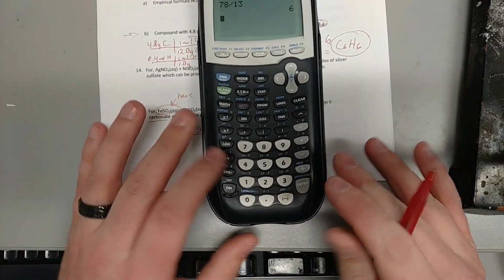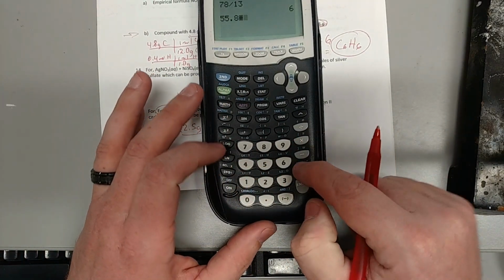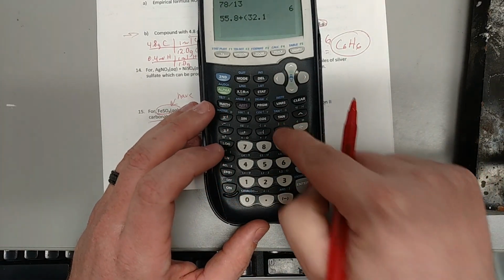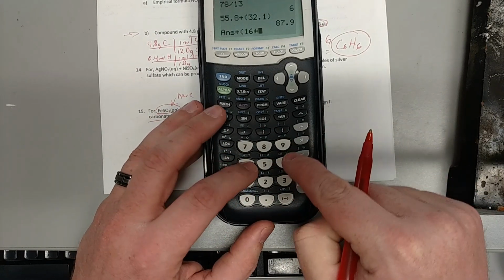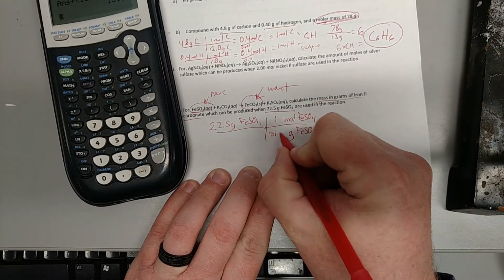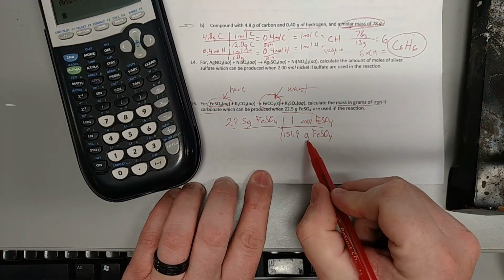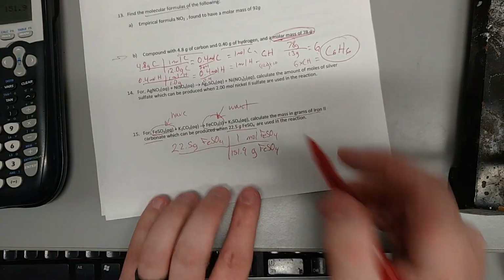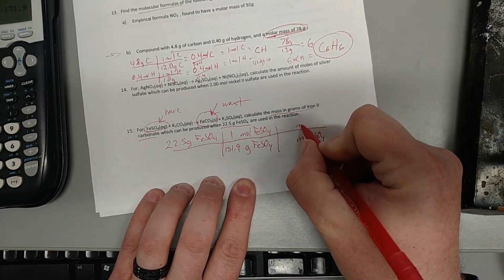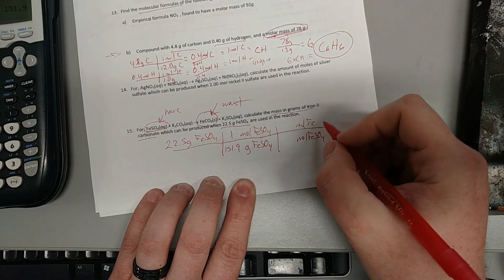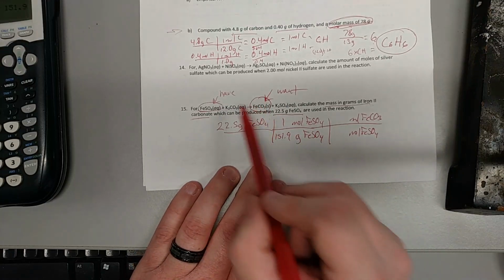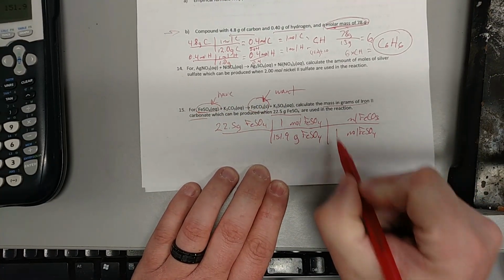Iron 2 sulfate. Iron is 55.8 plus 32.1 for the sulfur, and then plus 16 times 4 for the oxygen, 151.9. So this will convert us from grams into moles of iron sulfate. Now we need to get rid of the moles of iron sulfate and get into the moles of the iron 2 carbonate. And for this we use our balanced chemical equation, the 1-to-1 ratio. 1 mole of this to 1 mole of that.